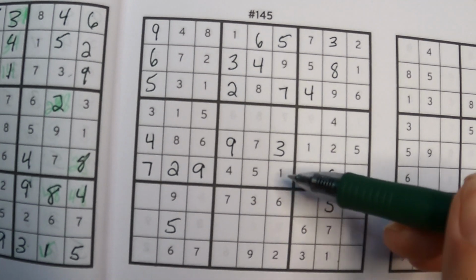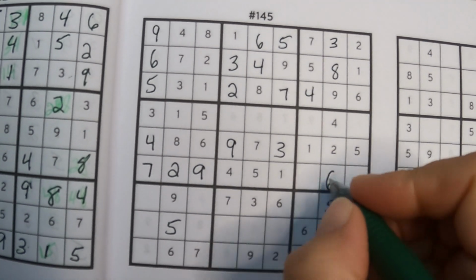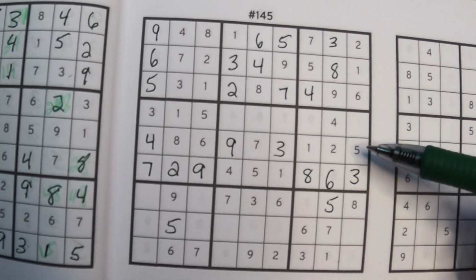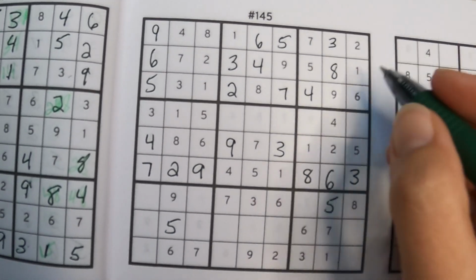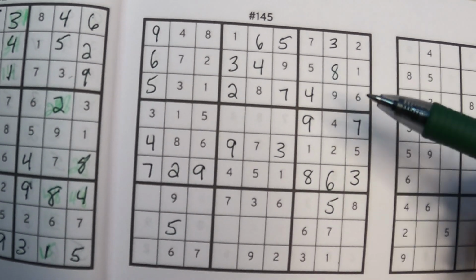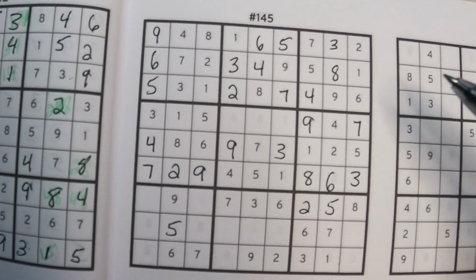For this row, we've got 1, 2. We're missing 3 and 8. We've got a 3 here. So 8, 3. To finish out this box then, we're missing 7 and 9. We've got a 7 here, so 9, 7. For this column, we're missing a 2.